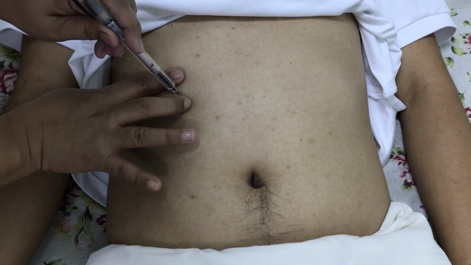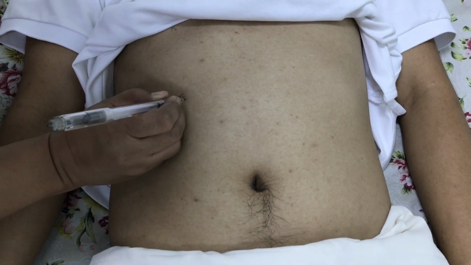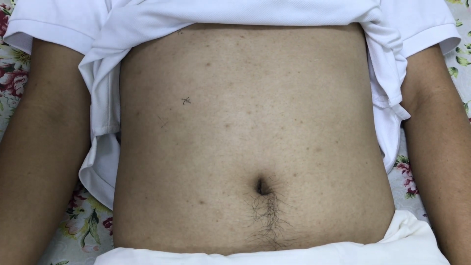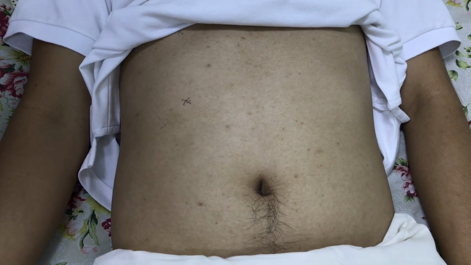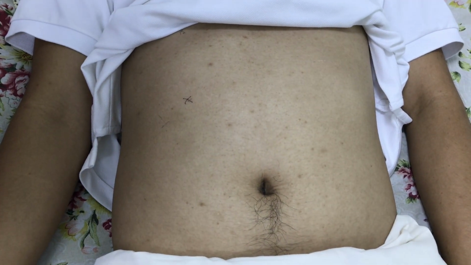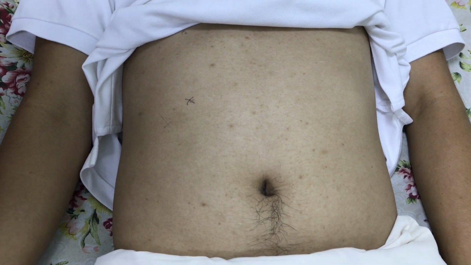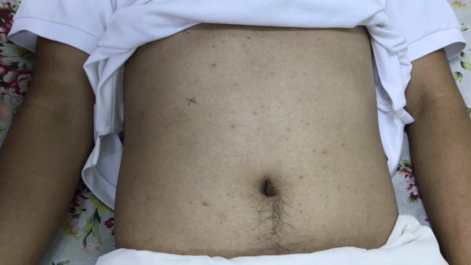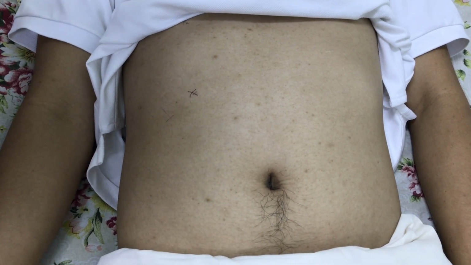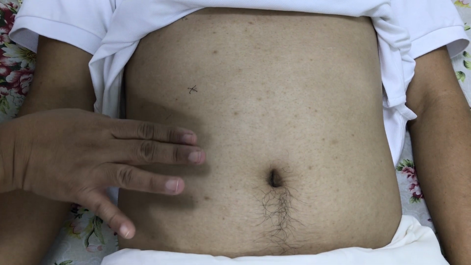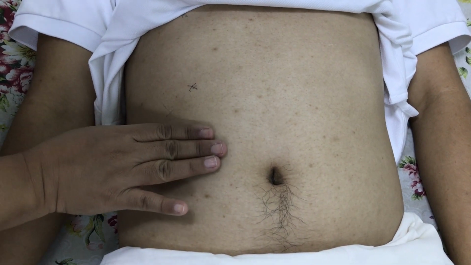Mark this point. It is the lower border of the liver dullness. Now to assess the descent of the liver, ask the client to take a deep breath and hold. Then repeat the procedure.